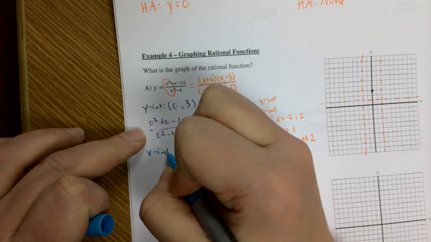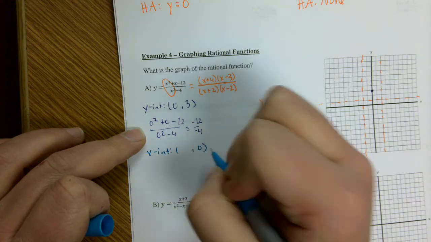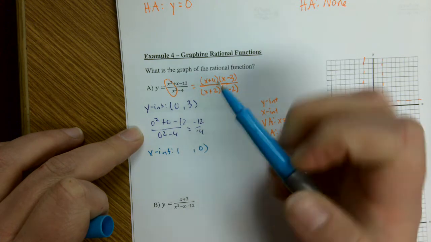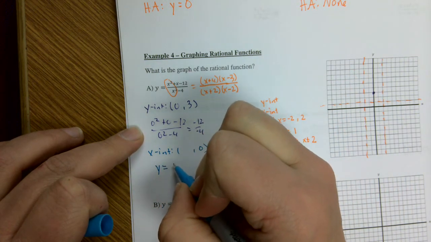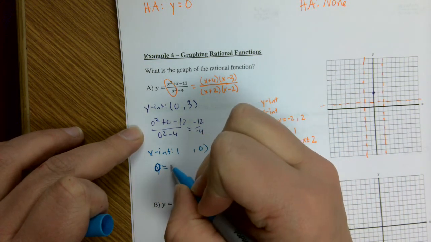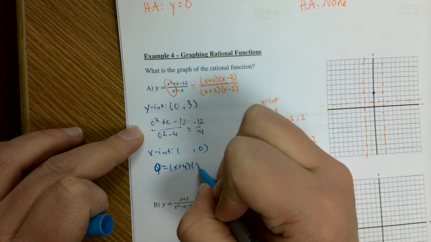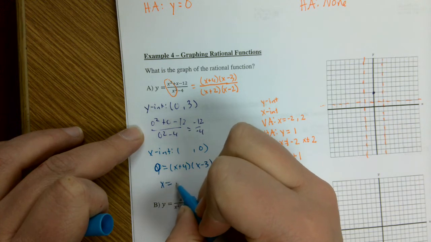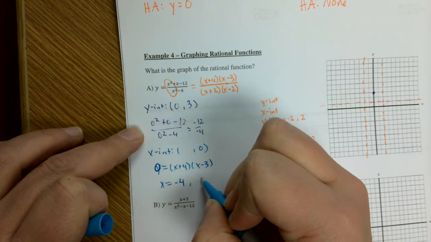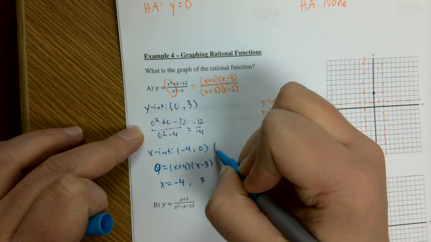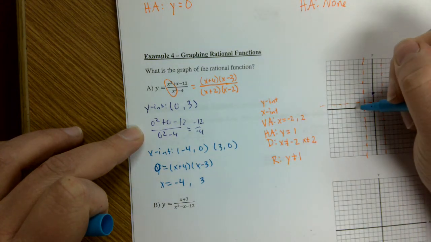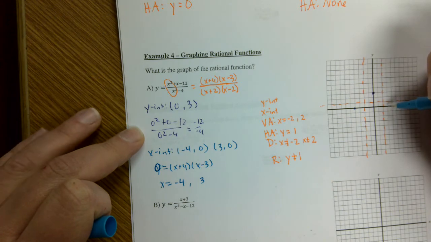Looking at my x-intercept, x-intercept is when y is equal to 0. Again, I'm just focusing on this top. I already have this factored, so I can set the equation 0 equals x plus 4, x minus 3. So this is where x would be equal to two numbers, negative 4 and positive 3. So negative 4, and positive 3.